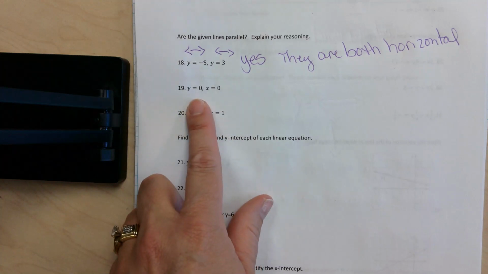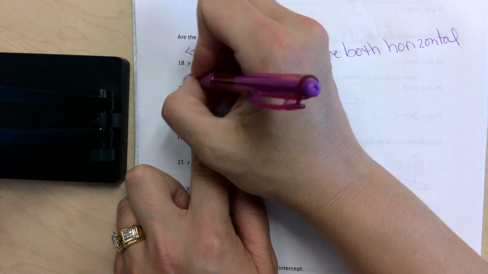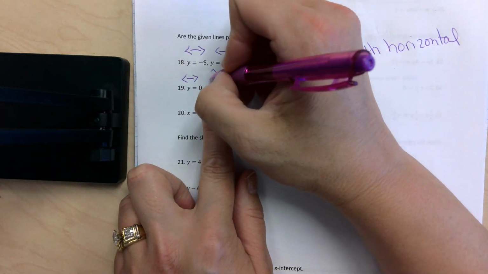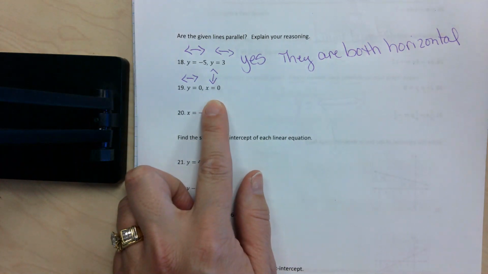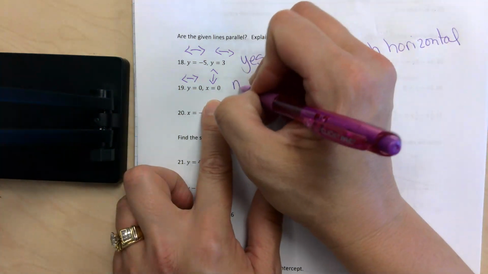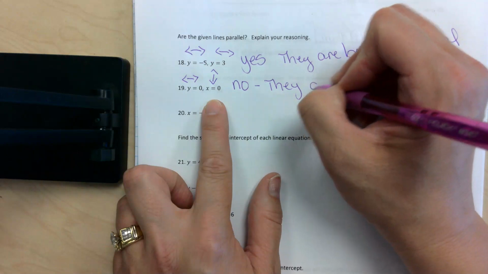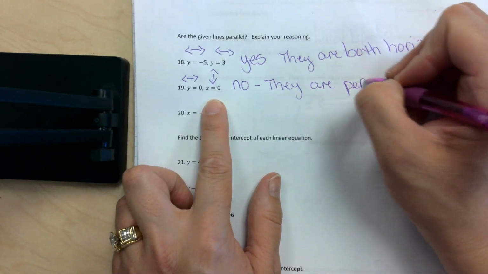They are both horizontal across the y-axis. What happens if you have y equals 0, x equals 0? Okay, a y equals 0 is going to go left to right, and x equals 0 is going to go up and down, and when you graph it, it's going to make a coordinate plane. So these are not parallel, and you could say they will cross or they are perpendicular.